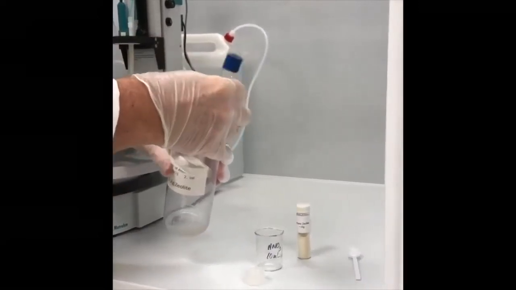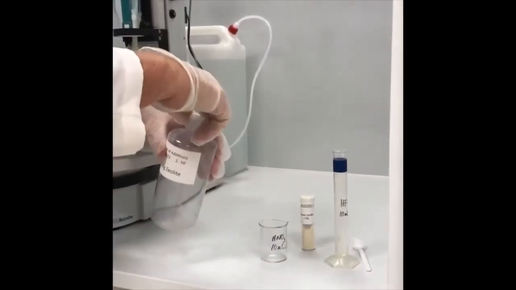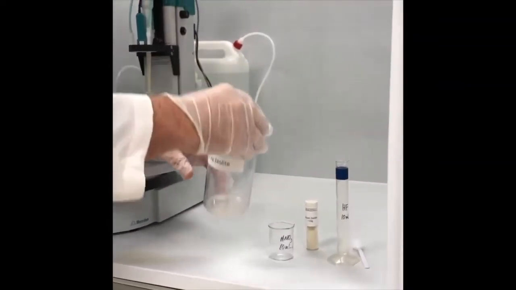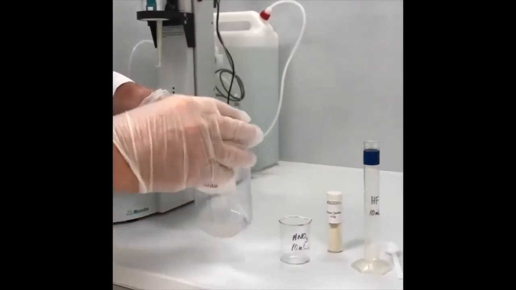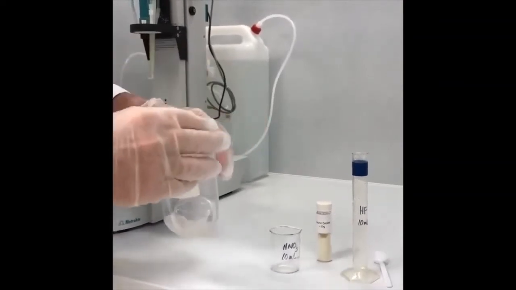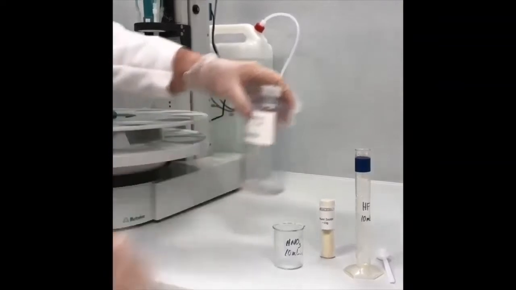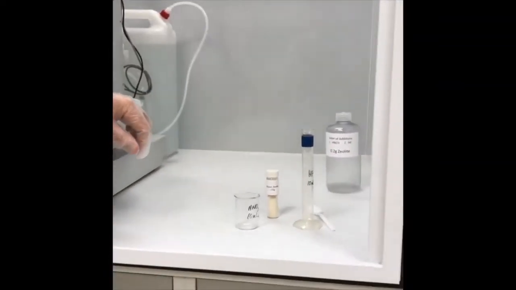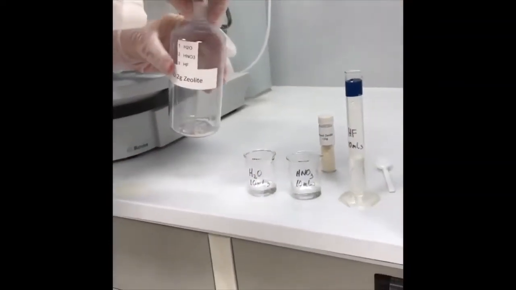And I think you can see, I can see from here, the solution is cloudy. It has a very plain, cloudy appearance. So this is a zeolite pre-weighed in the bottle. We added nitric and HF. Plenty of material, 10 mils of each. And that represents the normal procedure for dissolving zeolites.